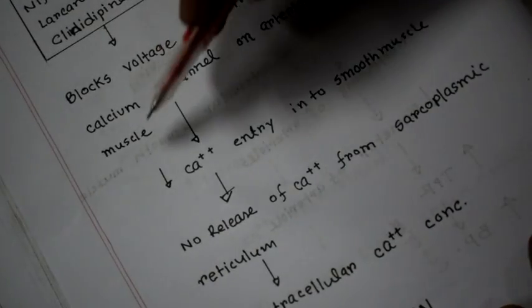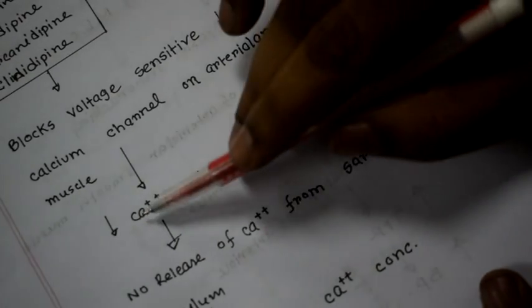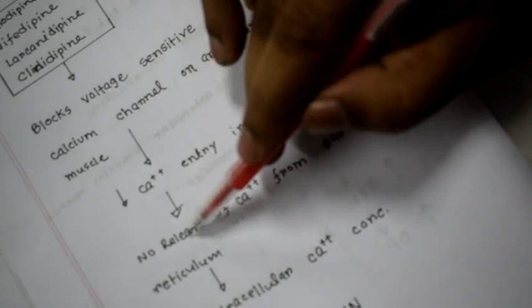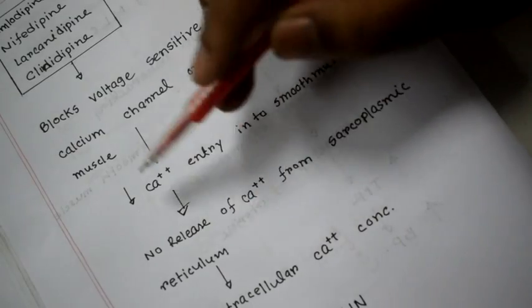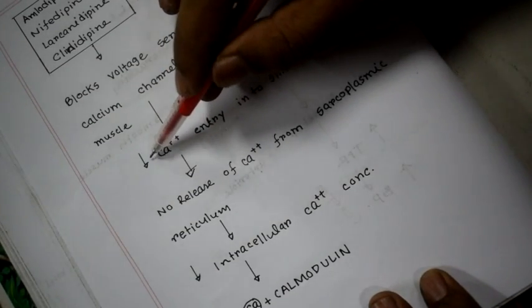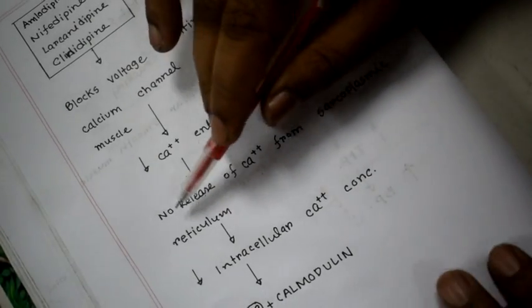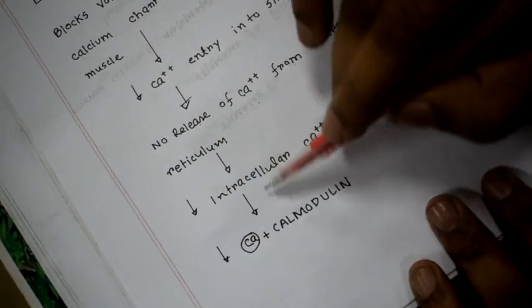When these drugs block the voltage-sensitive L-type calcium channel on the arteriolar smooth muscle, there will be less calcium entry into the cytoplasm of the smooth muscle. When there is less calcium entry, there is no release of calcium from the sarcoplasmic reticulum, so there is no calcium-induced calcium release, because this extracellular fluid calcium stimulates the release of calcium from the sarcoplasmic reticulum. When extracellular fluid calcium cannot enter into the smooth muscle, calcium is not released from the sarcoplasmic reticulum. So your intracellular calcium concentration goes down.